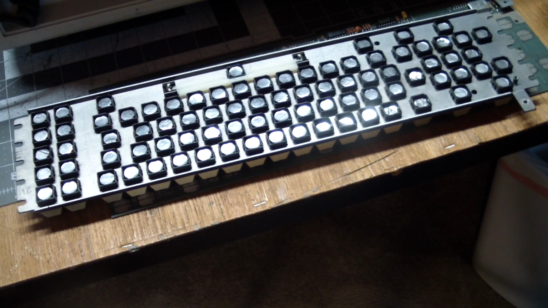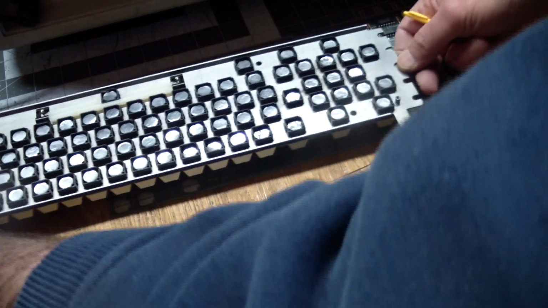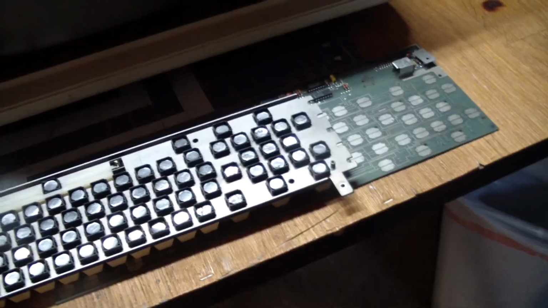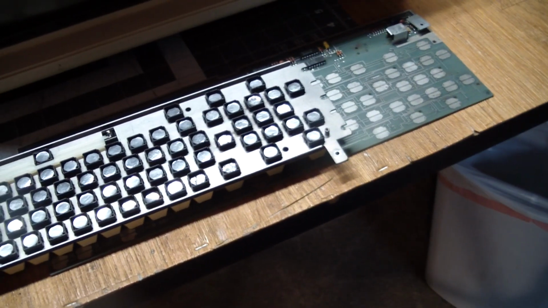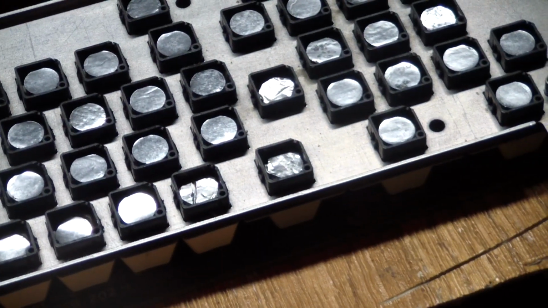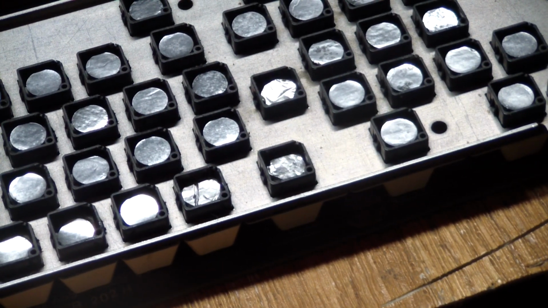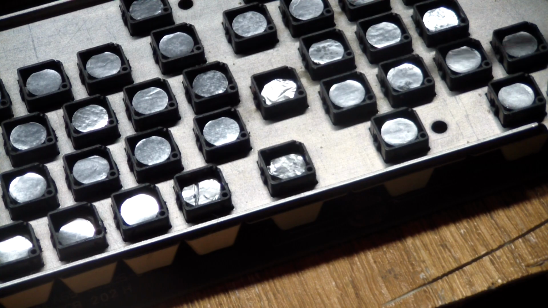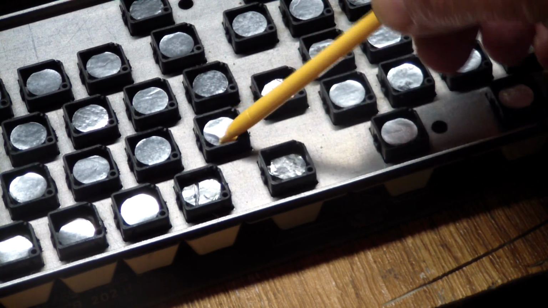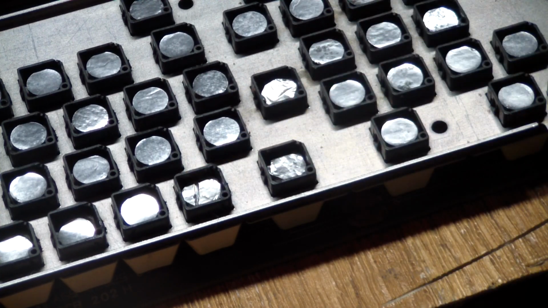So now if we look at this closely, I looked at these pads and I figured, no problem. I can make these myself. Well, no, I can't. This one, this, and this one.